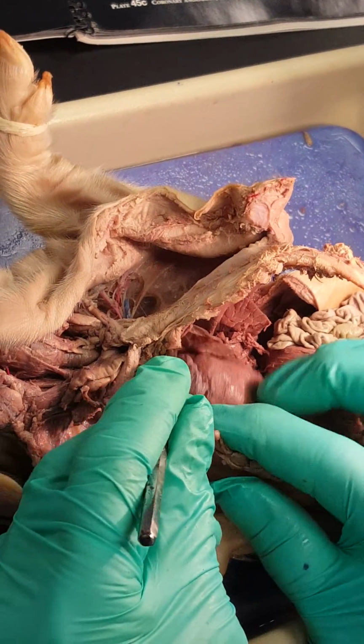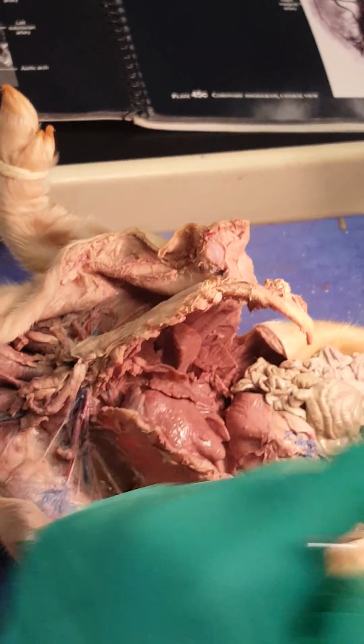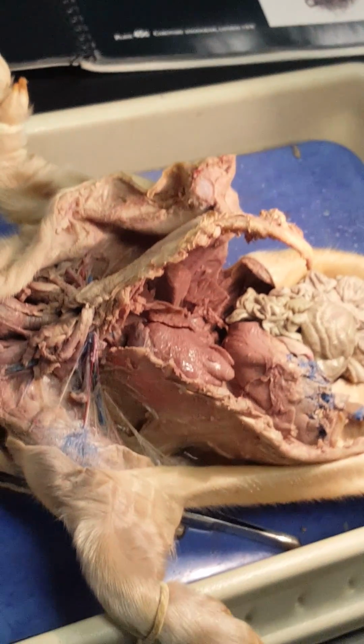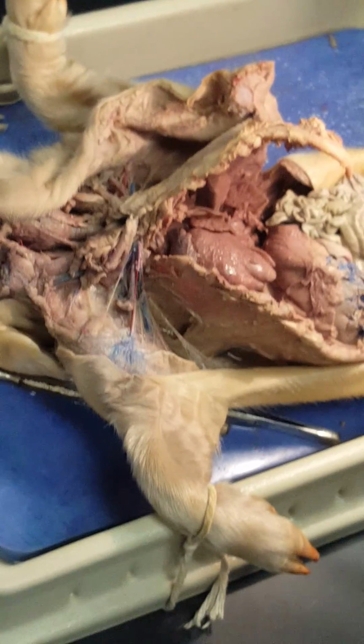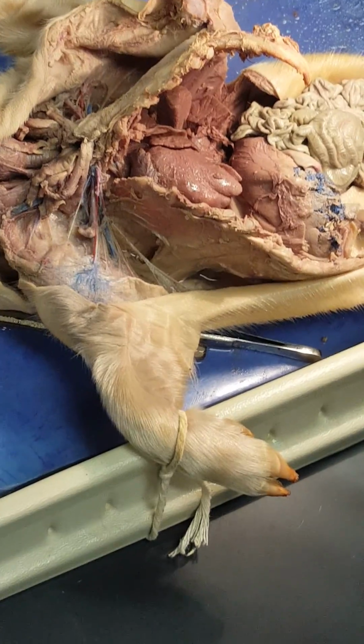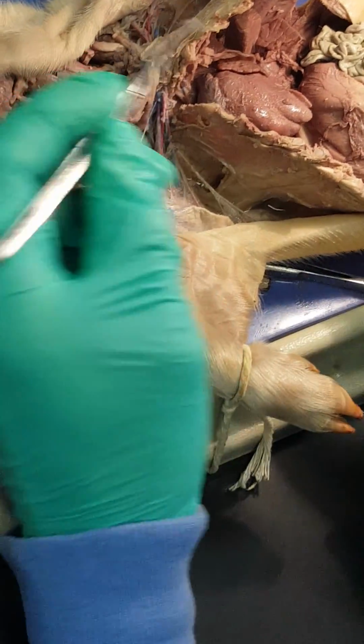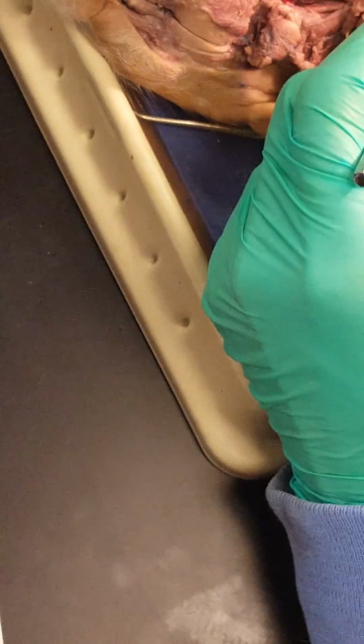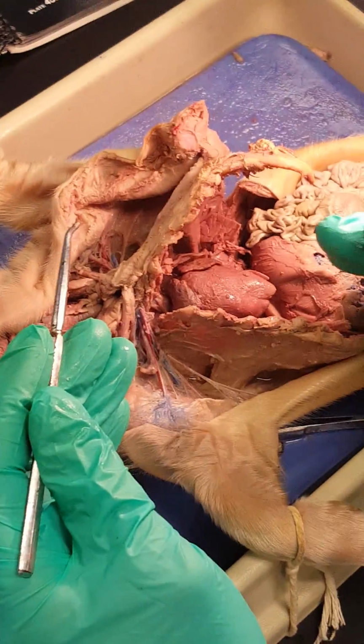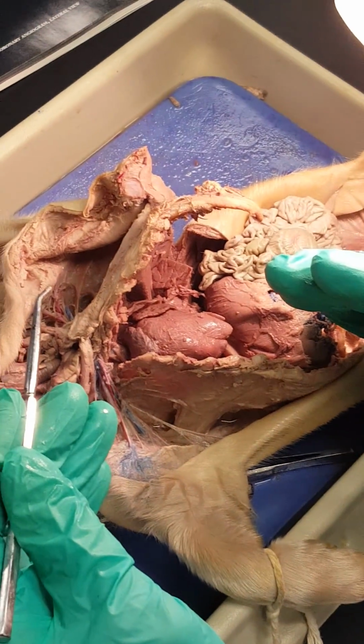The other connection is right here where the pulmonary trunk crosses the dorsal aorta. There's a little duct running between, called the ductus arteriosus. It allows blood being squirted out from the right ventricle to go out to the system. So we pretty much bypass the whole pulmonary circulation.